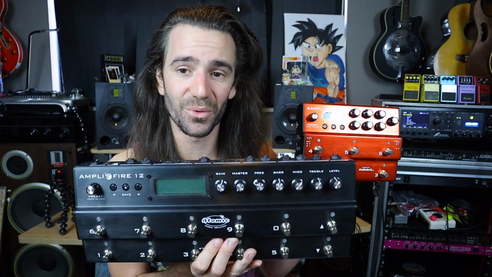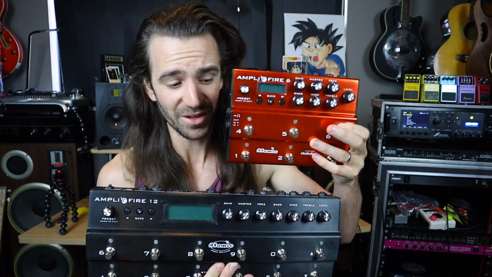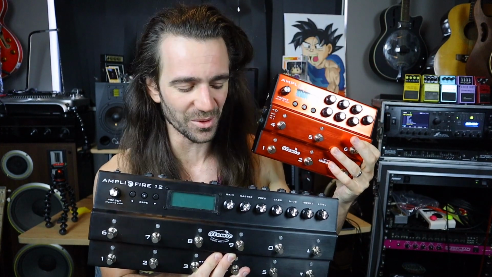Since I did a video with the Atomic Amplifier 6, a bunch of you guys have been asking if I can compare the 6 to the 12 and what my opinion is on both of them. Well, I've got my 6 here, and thanks to Android Independent Music, I've got a 12 here to try out for you guys. So the main thing that you'll notice is this is big, this is small, this is red, and this is black. So what are the main differences between these things? And is there any difference in the way they actually sound, which is an important thing?